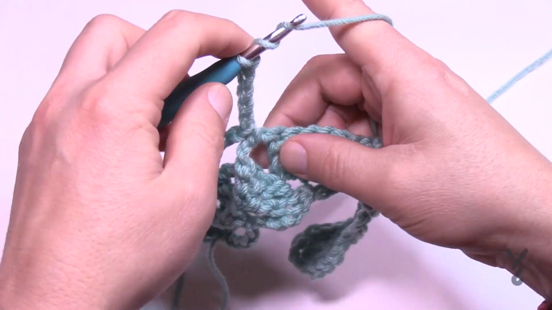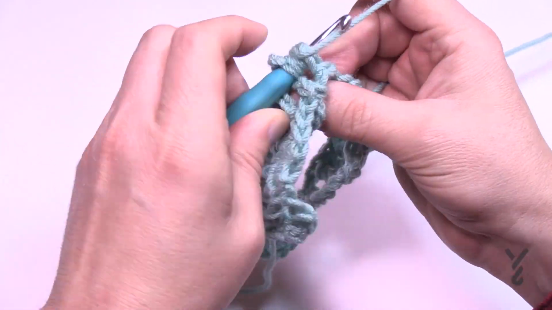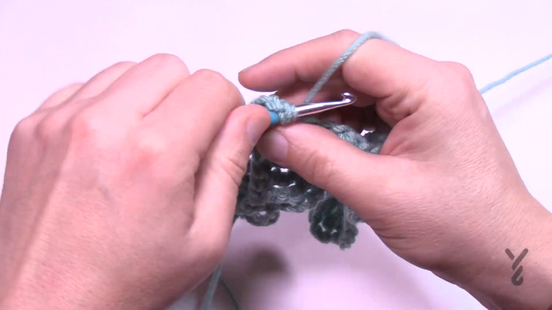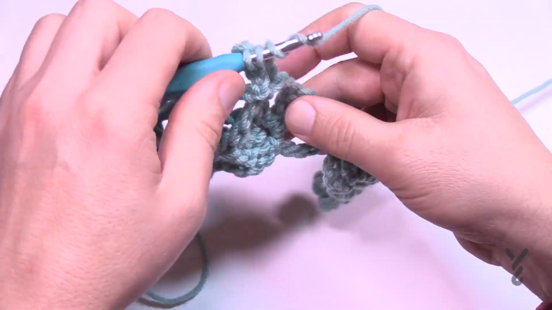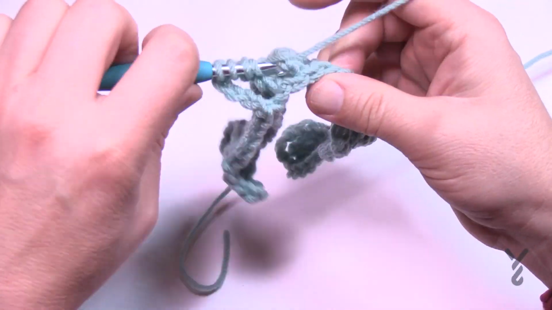So wrap the hook twice and do the back post trebles. Just keep gathering but do not finish it. And now I'm just going to be quiet for a few seconds as I do it.